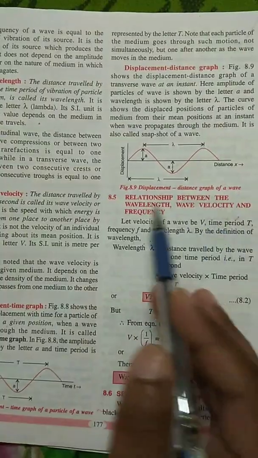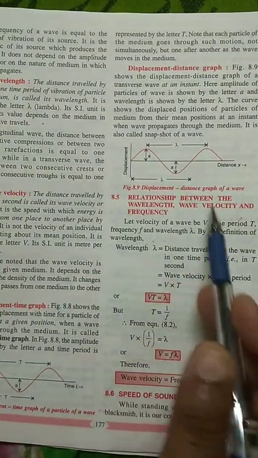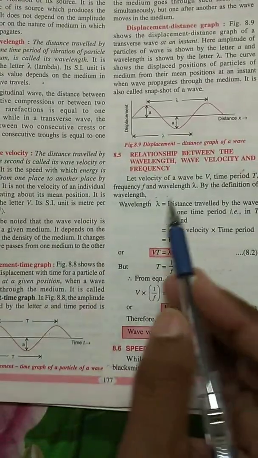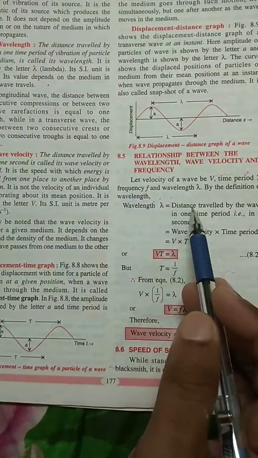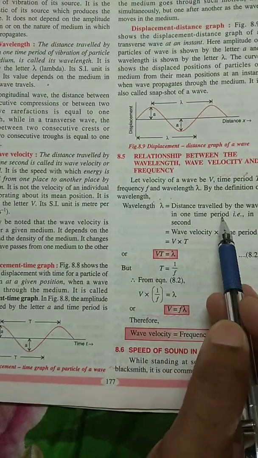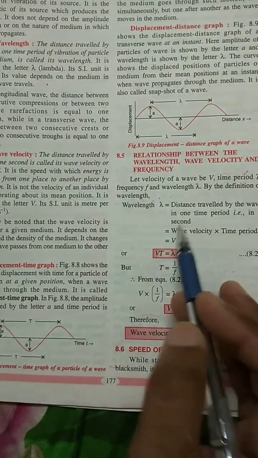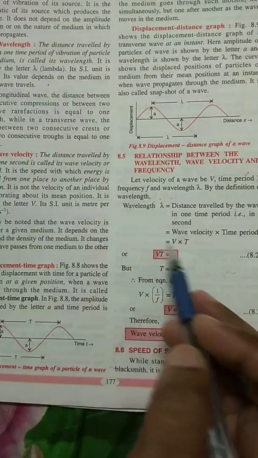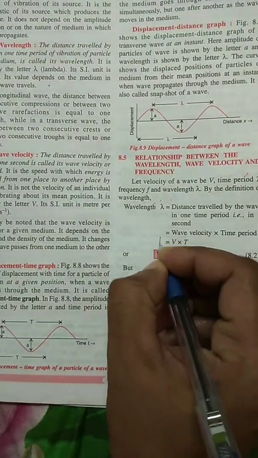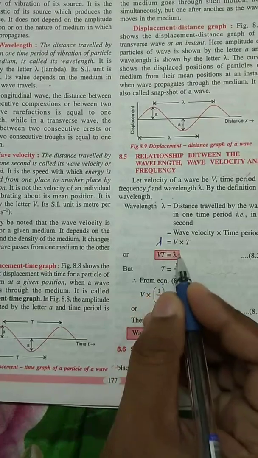Now the relationship between the wavelength, wave velocity and frequency, a very important relation. Lambda, that is the wavelength, is equal to the distance traveled by the wave in one time period, or in T seconds. So wave velocity into time period, and lambda is equal to VT. This is lambda over here. So this is the relation, VT is equal to lambda.